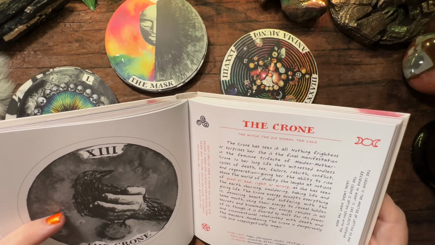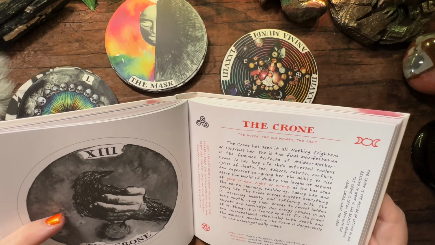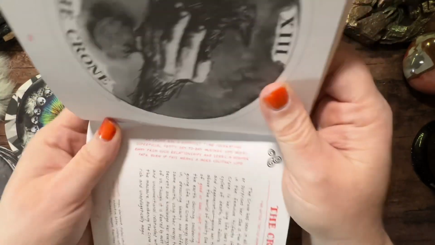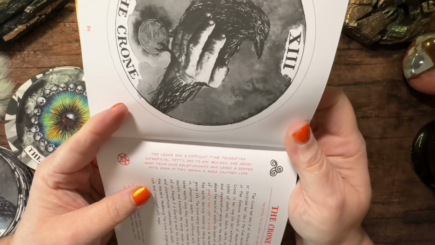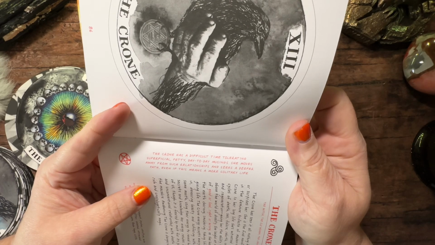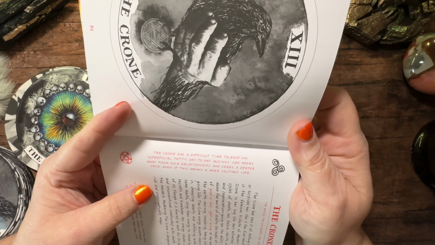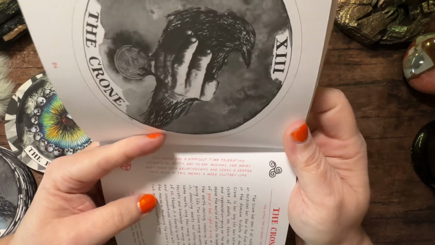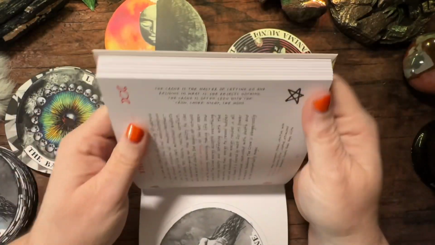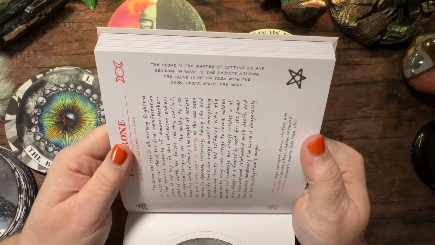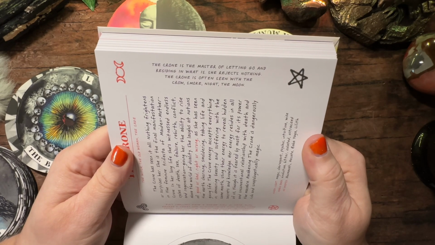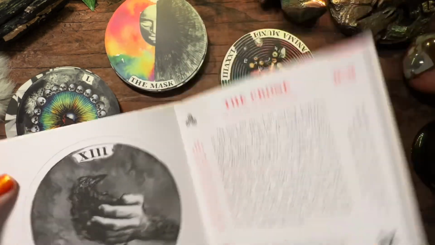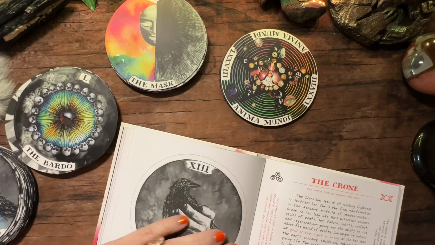Go deeper. Dumavati, Hecate, Baba Yaga, and Lilith. How interesting with all of the Hecate stuff for me. So the crone has a difficult time tolerating superficial, petty, day-to-day musings. She moves away from such relationships and seeks a deeper path, even if this means a more solitary life. And on the other side it says, the crone is the master of letting go and residing in what is. She rejects nothing. The crone is often seen with the crow, smoke, night, and the moon. So, wow, that's fascinating. I wonder what the bardo is.